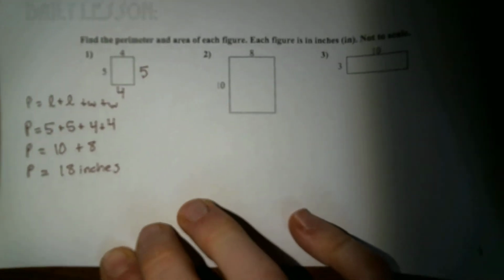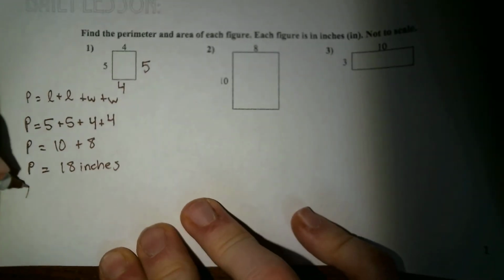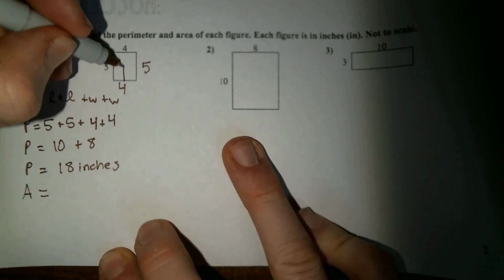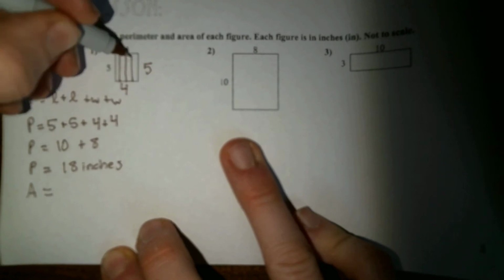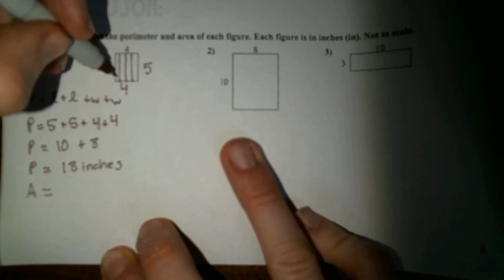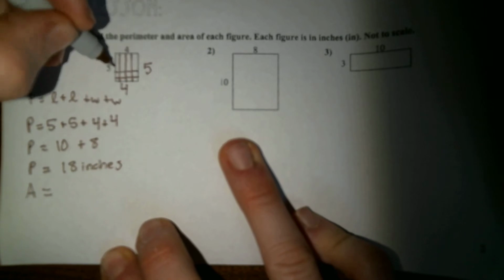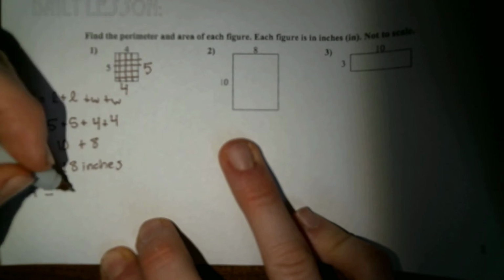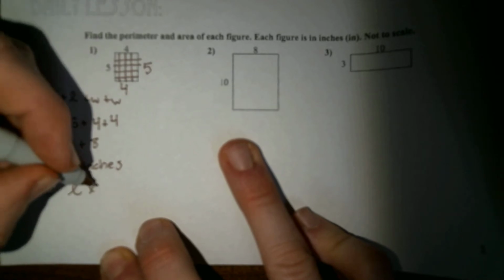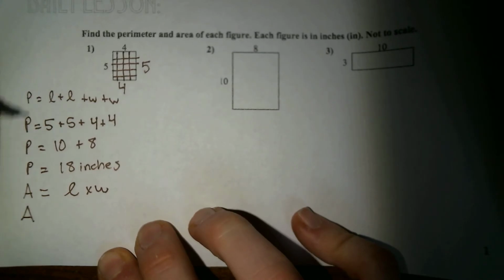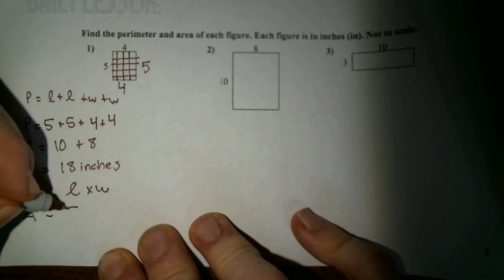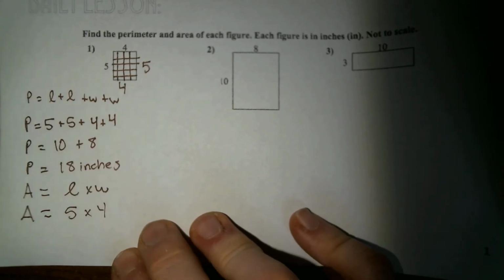Now the area is slightly different. The area is how much space the object covers. So if I look at this rectangle, I know that it is 4 units wide and 5 units tall. So I want to think about how many total rectangles that is. Well, I can just take the length, which is 5, times the width, and that's going to help me figure this out. If I look here, there's 5 rows of 4. That's a total of 20 units. So I could figure that out also simply by taking 5 times 4.